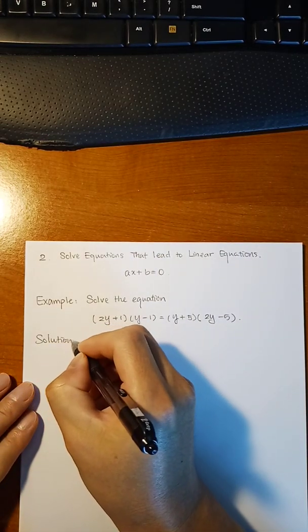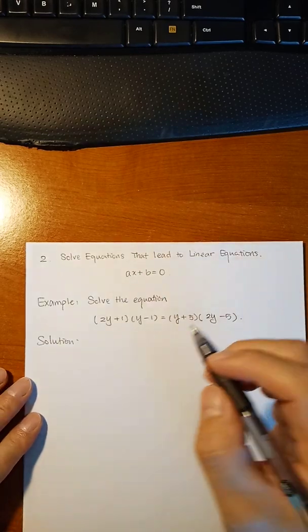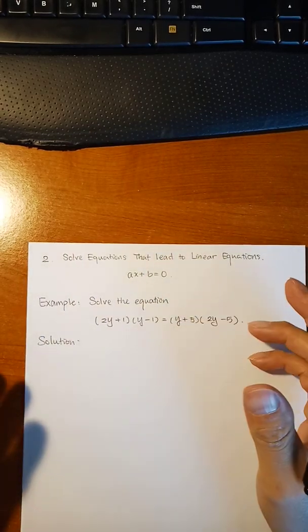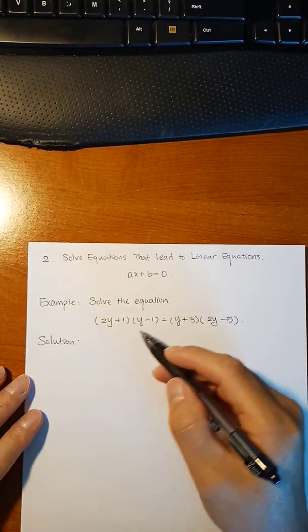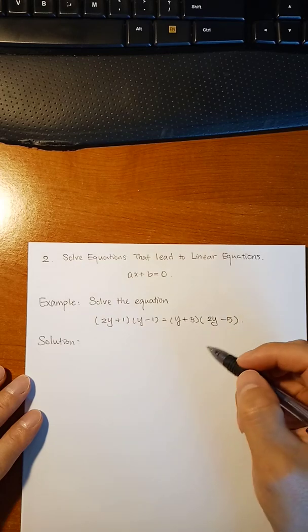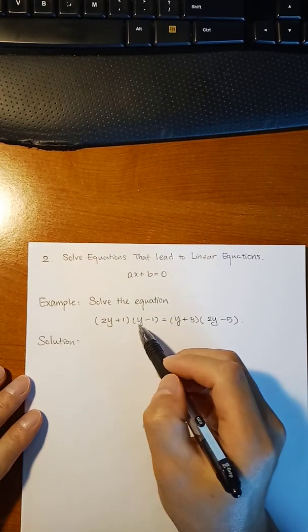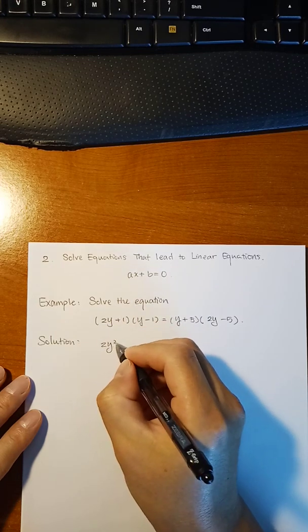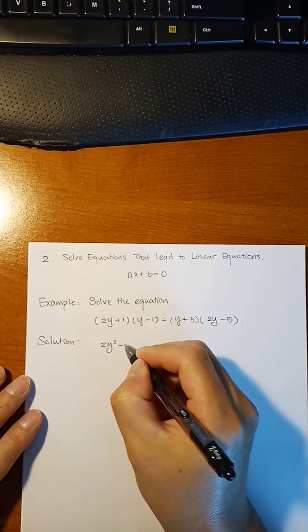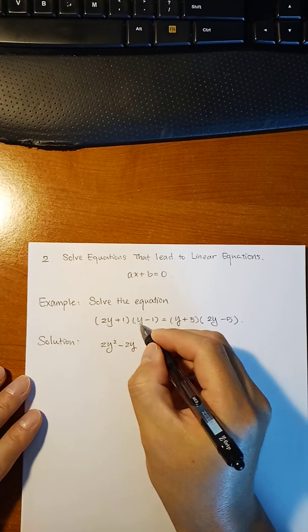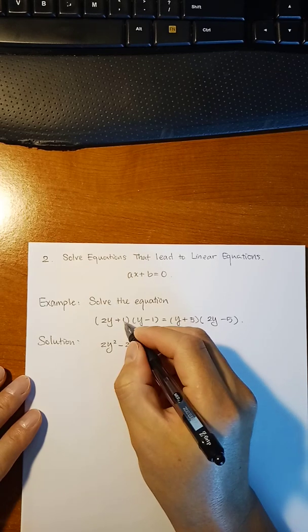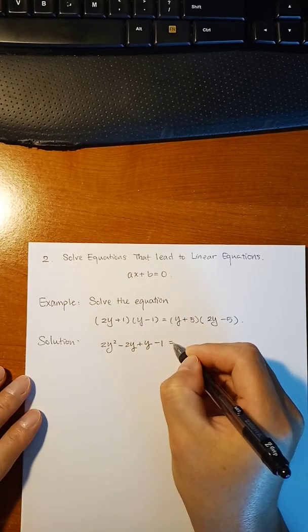Okay, solution. The following will be our solution. There are two sides. They are products of two polynomials. So we're going to multiply them one by one. So you see, 2y times y is 2y squared. 2y times 1 is minus 2y. 1 times y is plus y. 1 times y is minus 1. This is the left hand side.